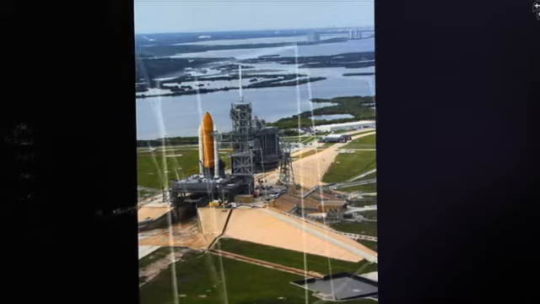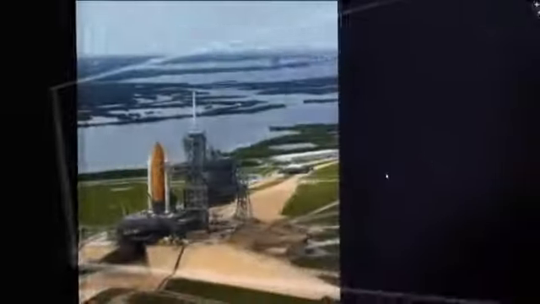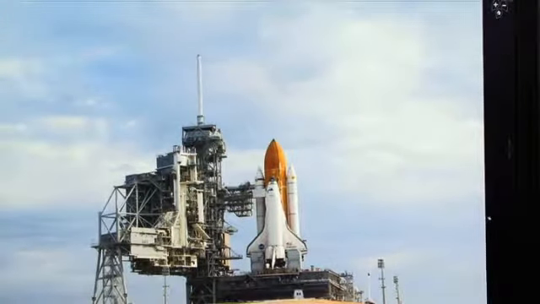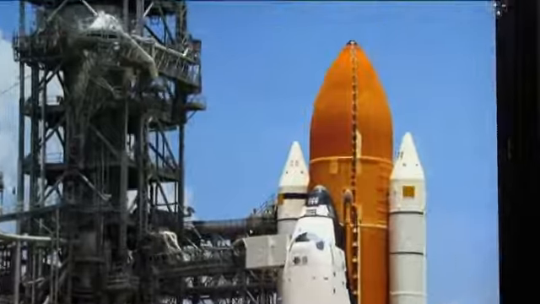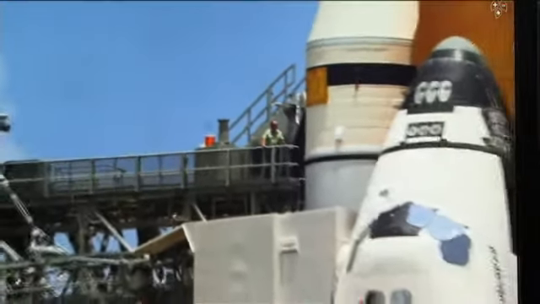Here Endeavour is on the pad just after being dropped off by the crawler. And as we cycle around and get another point of view, we can see the Vehicle Assembly Building in the background. And just to get a sense of the scale of this environment, we can start to dive in and look at details. And over here we can find somebody at work on the gantry right next to the shuttle.